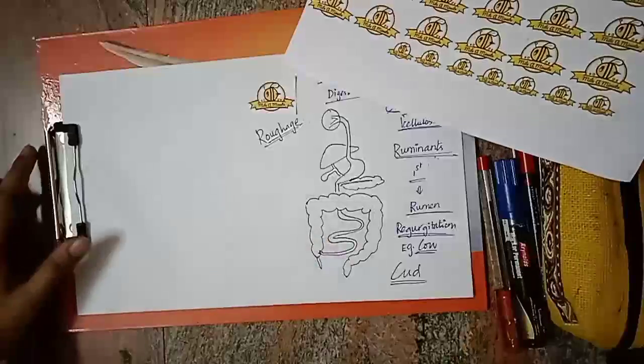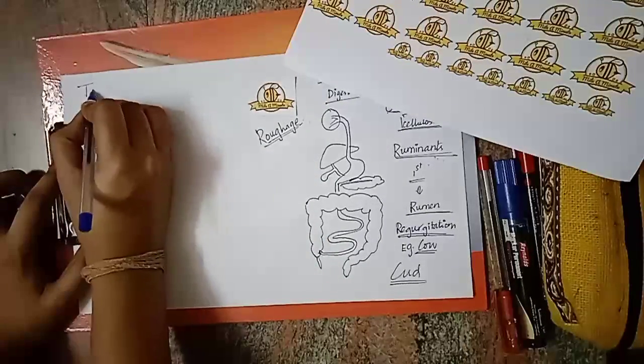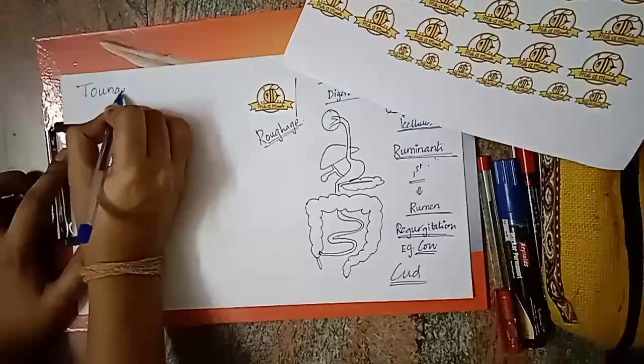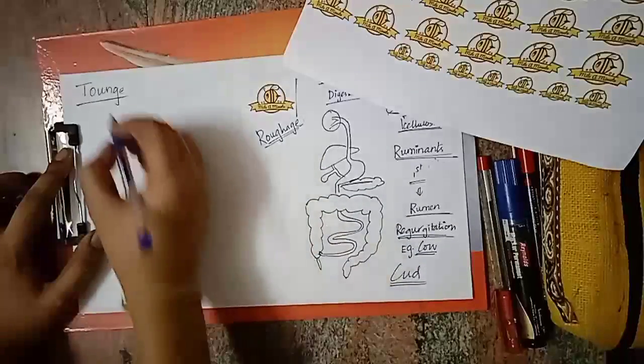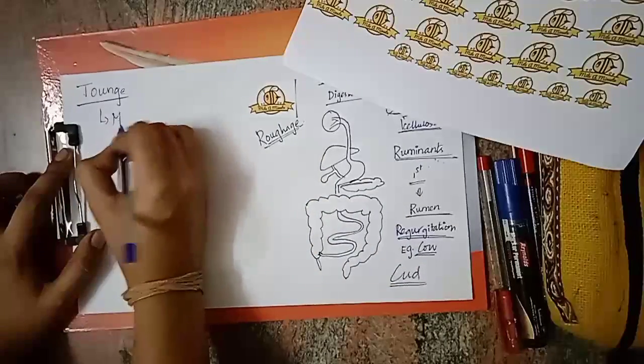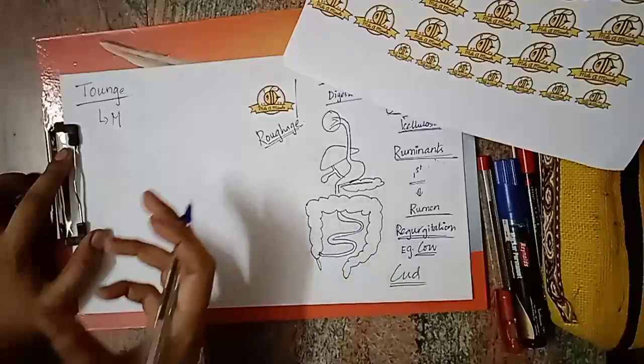So this is the diagram. First let us see the tongue. The tongue is useful for a process called mastication. Mastication is nothing but the technical term for chewing.